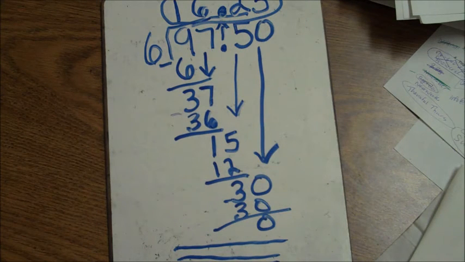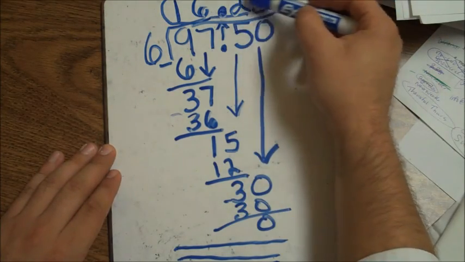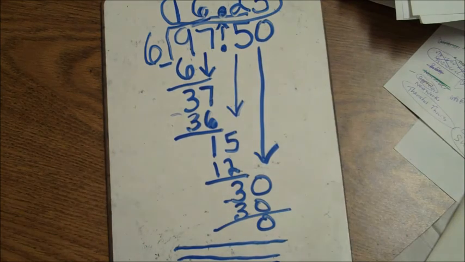The important takeaway from this is that we can annex a 0 if we still have something left, because our decimal now takes the place of what our remainder normally would be. So with decimals, we no longer have remainders. Our remainder is the decimal.